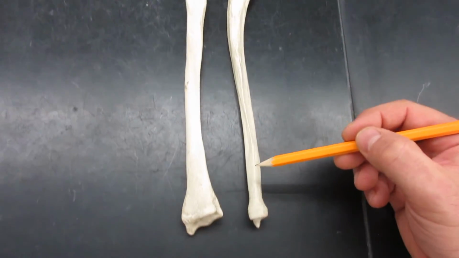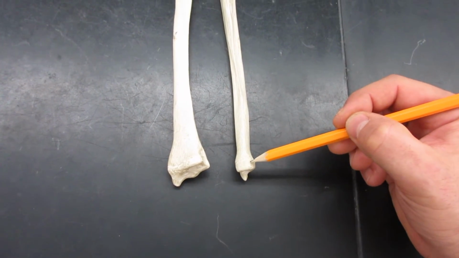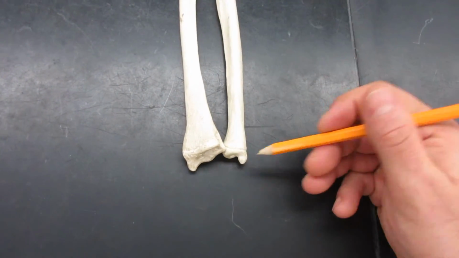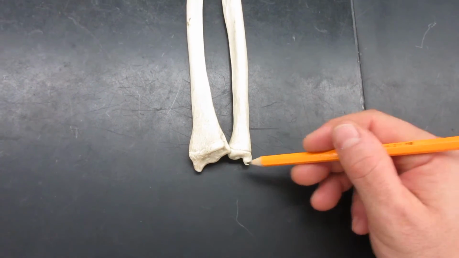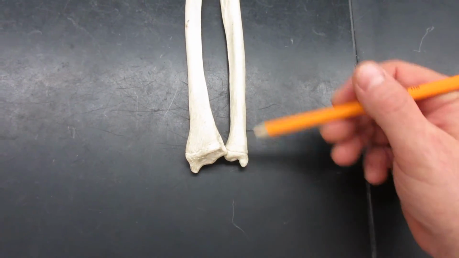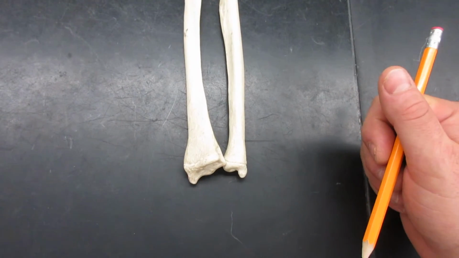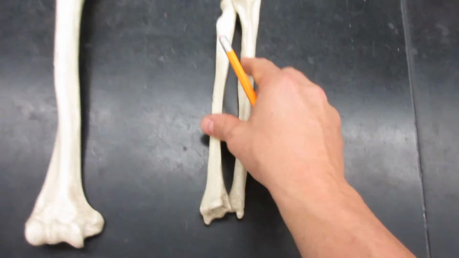As you go down to the distal end, this is the head of the ulna, and then over here is the styloid process. So there's two styloid processes together, and that forms a connection with the carpal bones. So I'll show you the hand bones in a separate video.